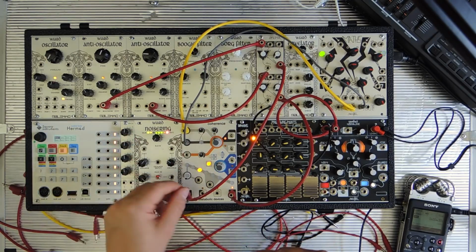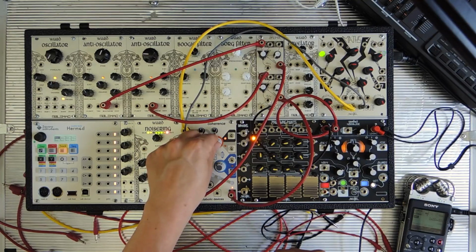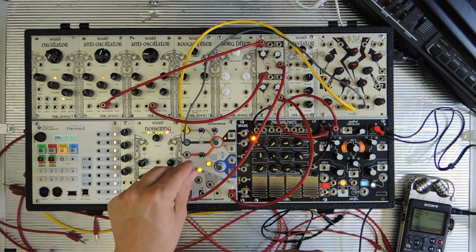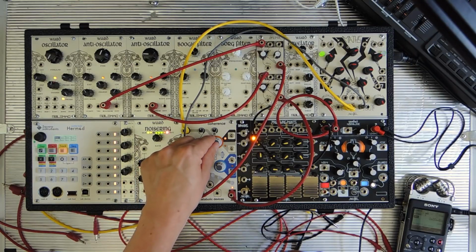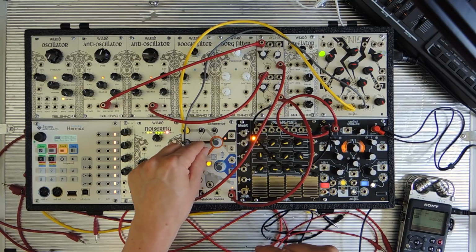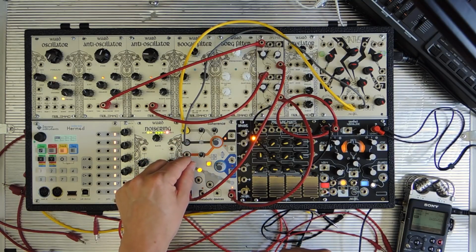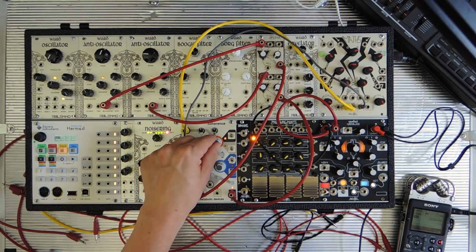Which gives a little shuffle. Another interesting rhythm.